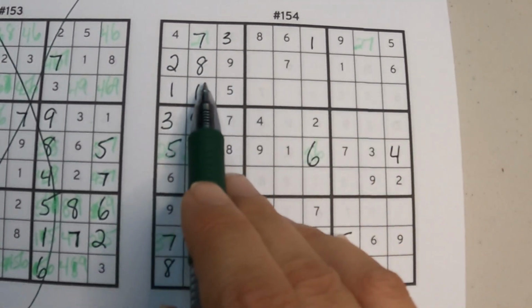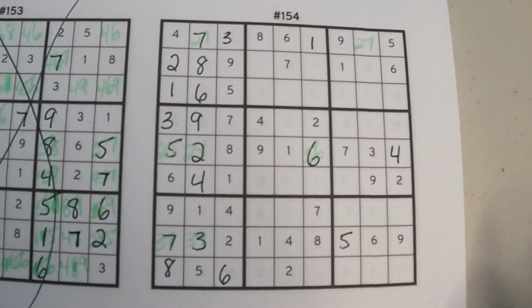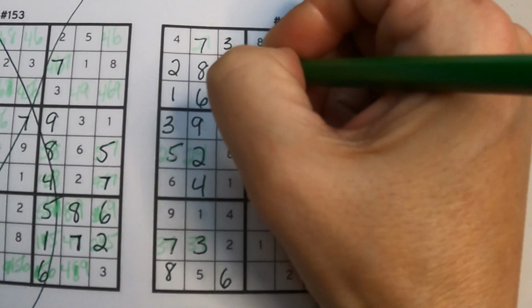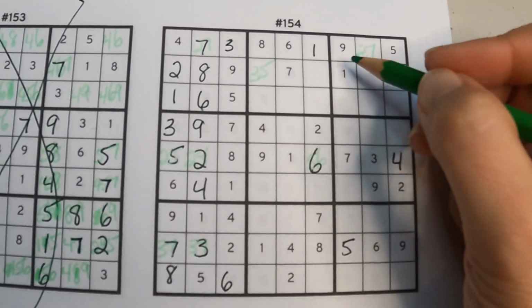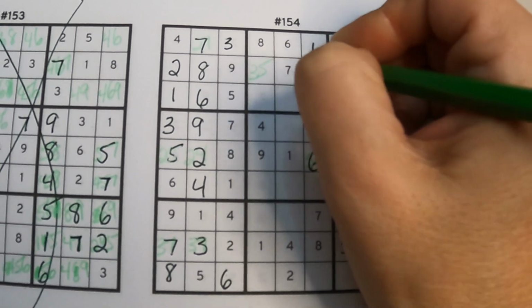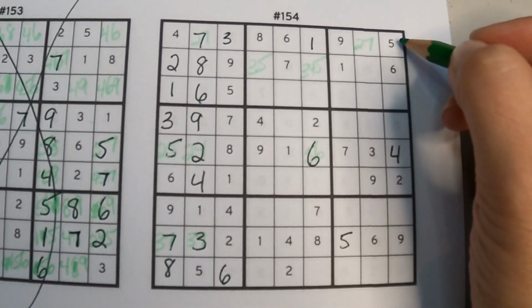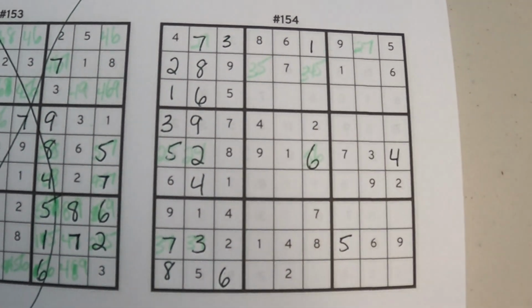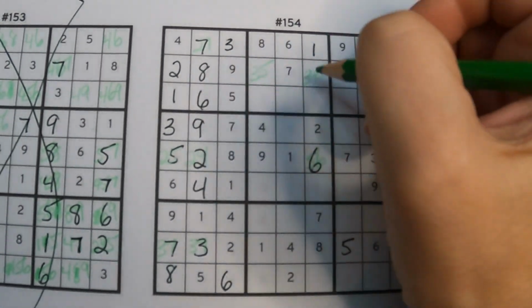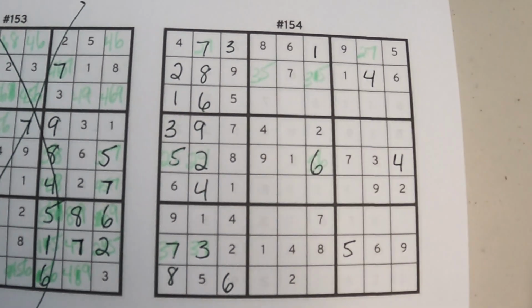For this row, we're missing 3, 4, and 5. We've got a 4 here, so 3, 5. No help here. 3, 4, 5. A 5 here and a 3 here. So this is our 4. And we can get rid of this 4 here.